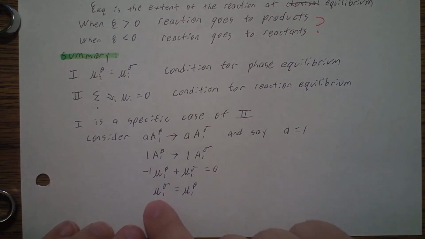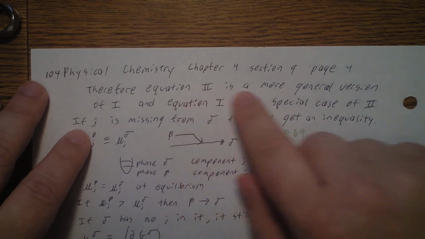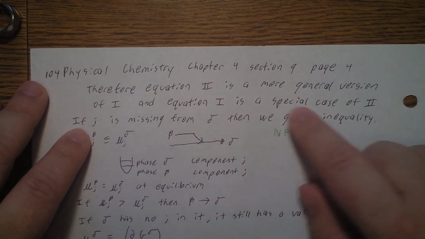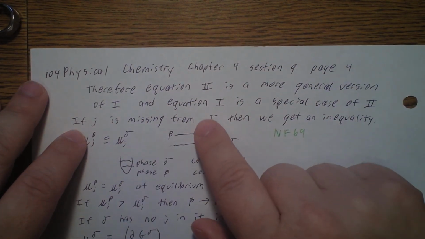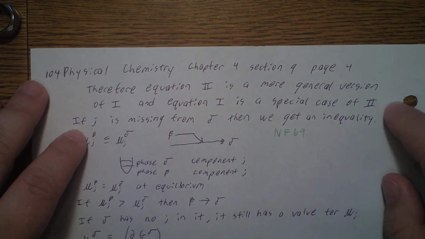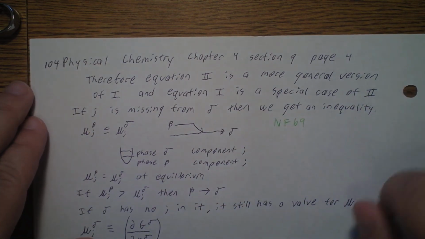So then we end up with the chemical potential of substance 1 in phase delta is equal to the chemical potential of substance 1 in phase beta. So therefore, like I said, equation 2 is a more general form of equation 1, or you could say that equation 1 is a special case of equation 2.